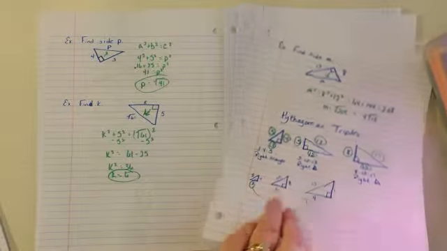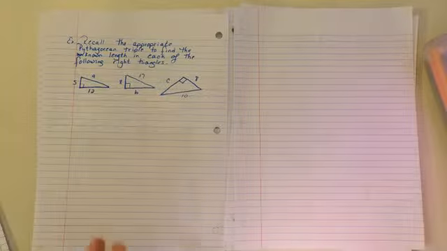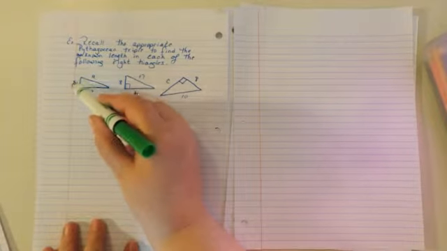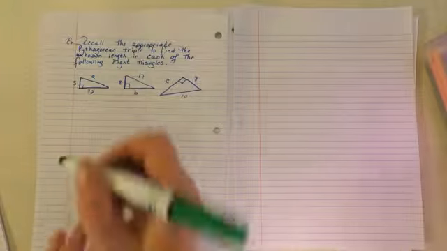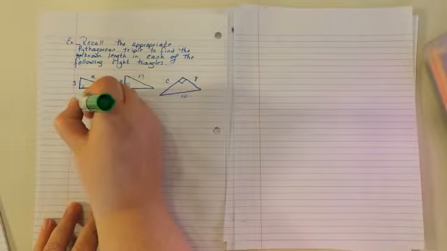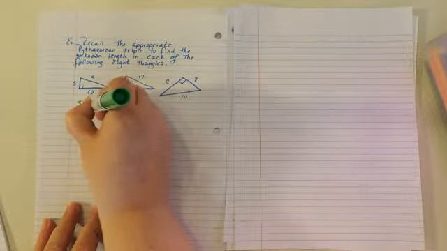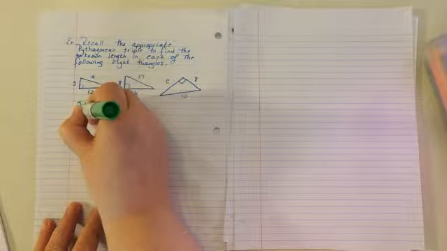So, here are some examples. Recall the appropriate Pythagorean triple to find the unknown length in each of the following right triangles. So we have A, 5, and 12. And if you look back into your book, you will remember that we have a 5, 12, 13 Pythagorean triple. So this is going to be a 5, 12, 13 right triangle.